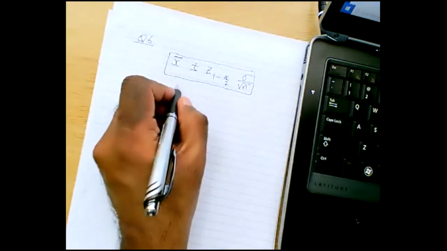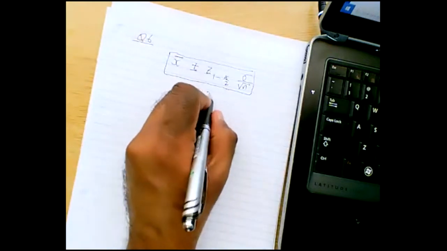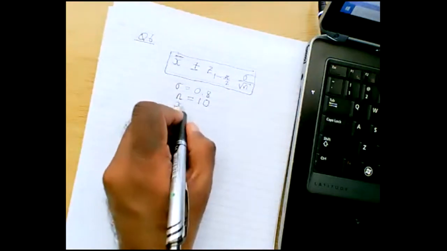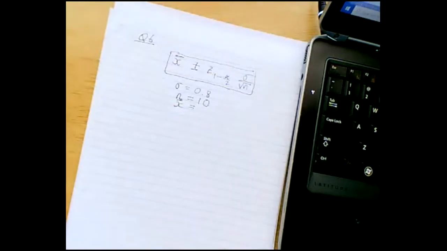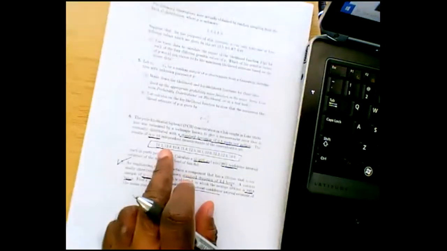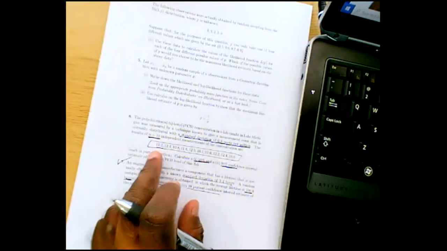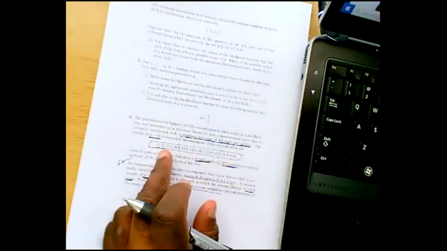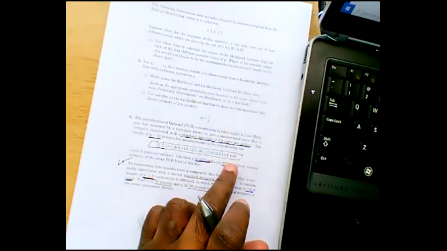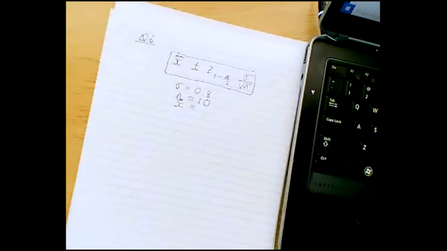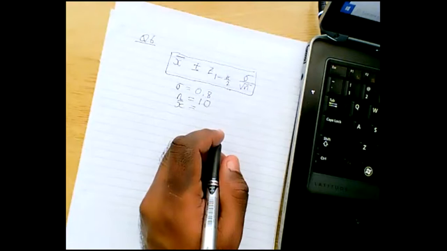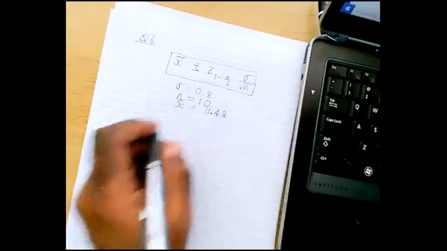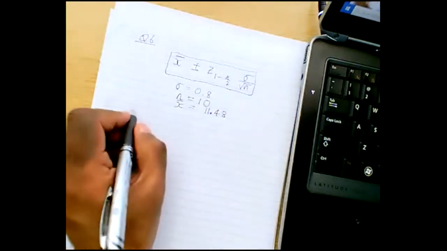Let's write down what is given to us. Sigma is 0.8. N, the sample size, is 10. Now X bar is the sample mean. To compute X bar, you have all these 10 different data values, so X bar is simply the average of these numbers. You take the sum of these 10 numbers and divide by 10. If you do that, you will get X bar to be 11.48.